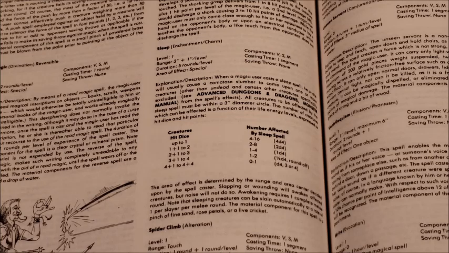But that's it. That's all I've got to say today about the sleep spell, one of the best utility spells in D&D. Let me know your thoughts and experiences with this spell. Is it good? Is it bad? I love it.